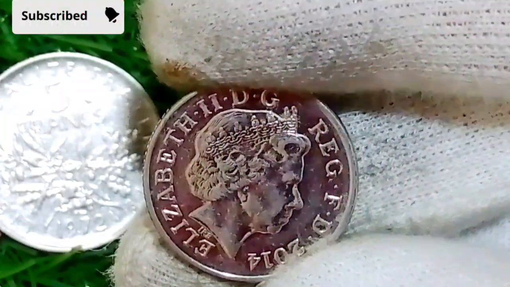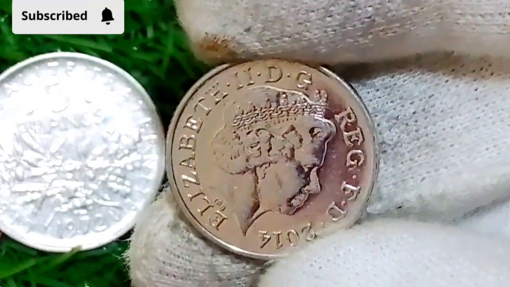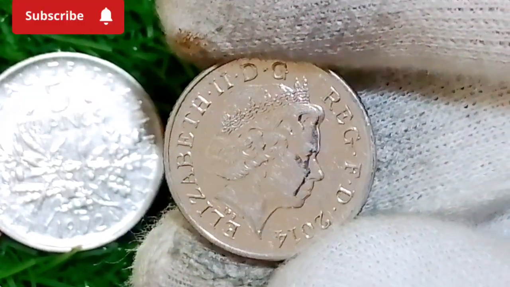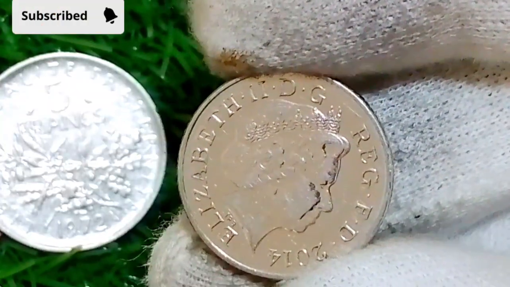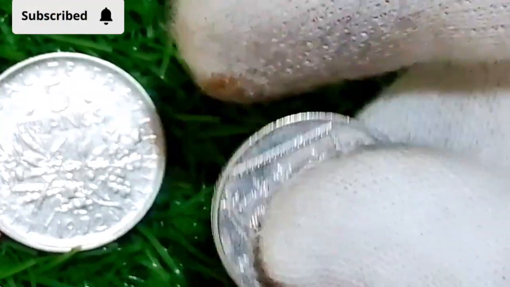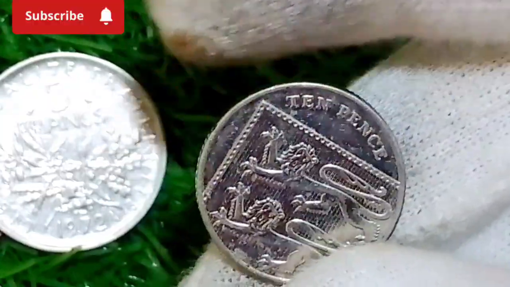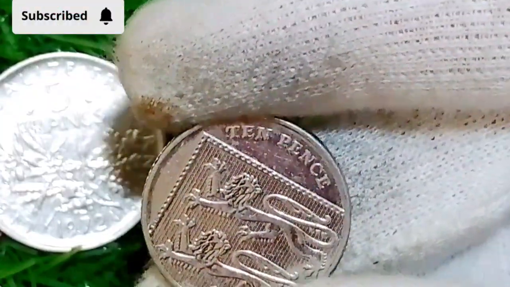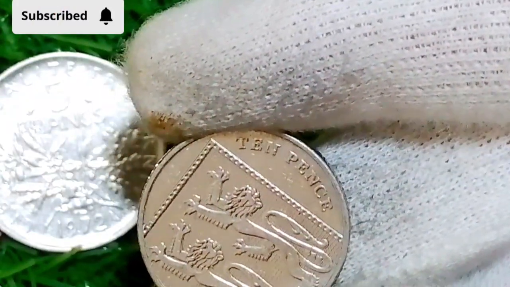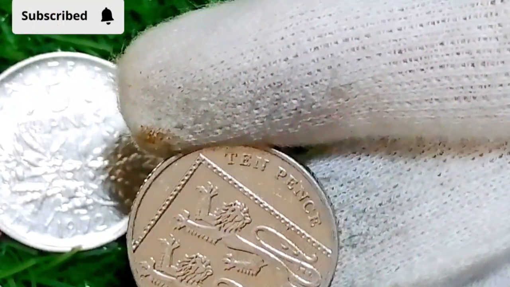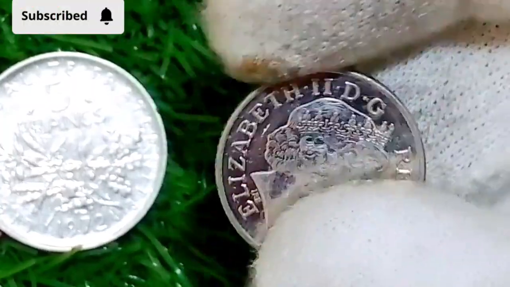The obverse of this coin features the portrait of Queen Elizabeth II, designed by Ian Rank-Broadley, whose initials IRB appear below the neckline. This portrait is known as the fourth definitive portrait of the Queen and was introduced in 1998, continuing into the 2010s. It shows a realistic and dignified representation of the monarch, reflecting maturity rather than youth. The Queen faces right, which follows the traditional alternation rule of British coinage portraits.